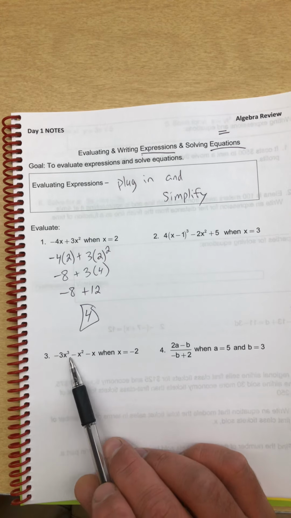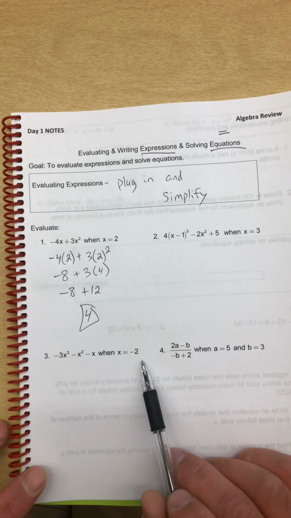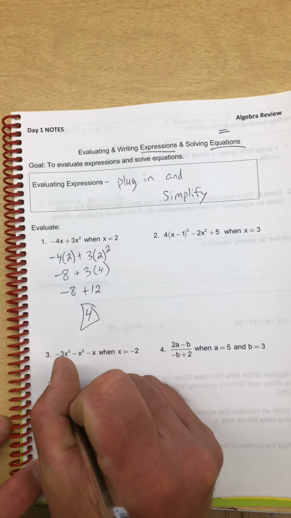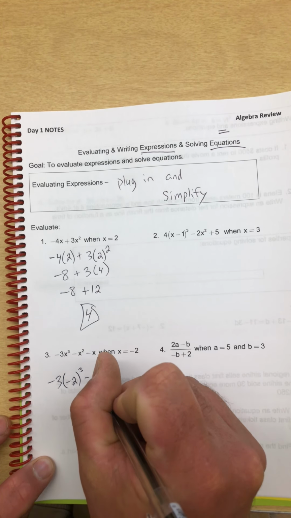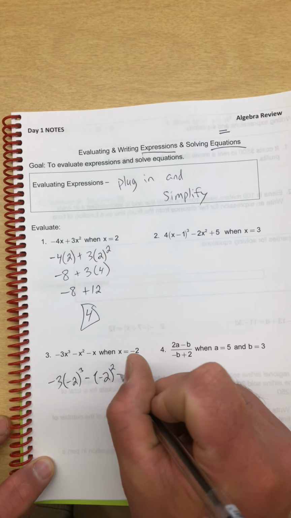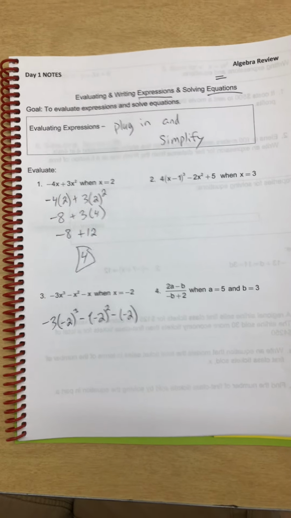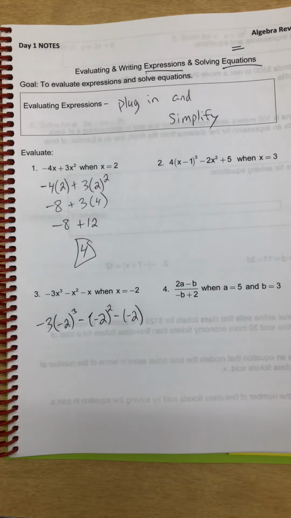We've got negative 3x cubed minus x squared minus x when x is negative 2. So this, you've got to be careful. You have negatives all over the place. You have a negative to plug in for x. This is negative 3 times a negative 2 cubed, minus a negative 2 squared, minus a negative 2. All right, again, use parentheses. Don't make it harder than it has to be. Keep it neat, keep it organized. Hopefully you're neater than I am.